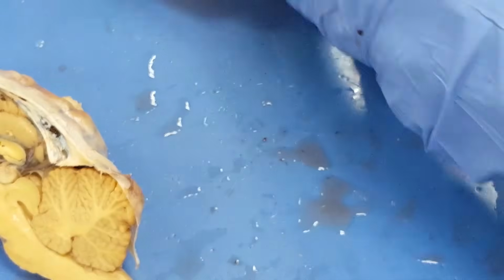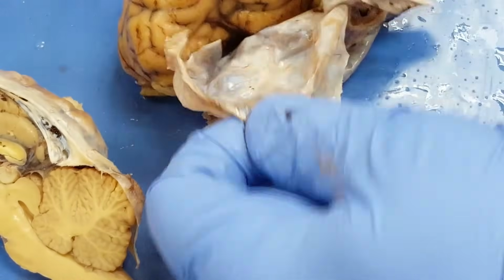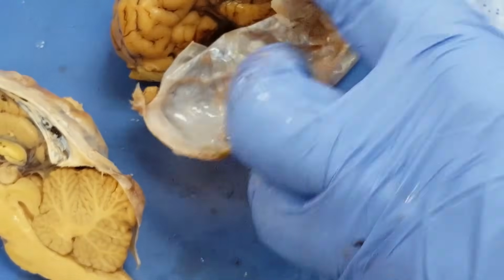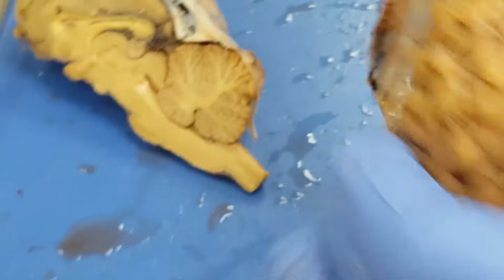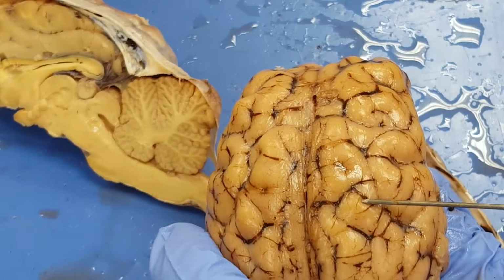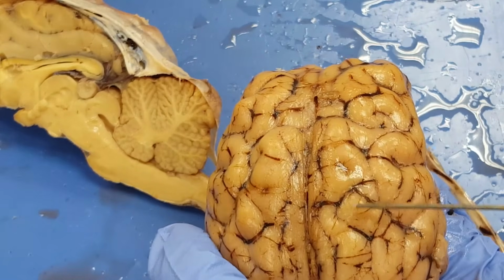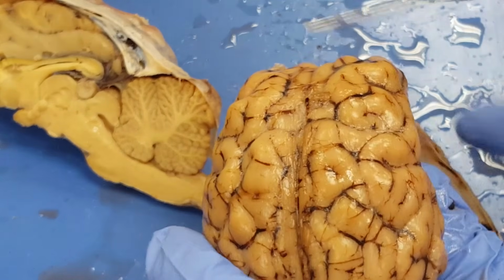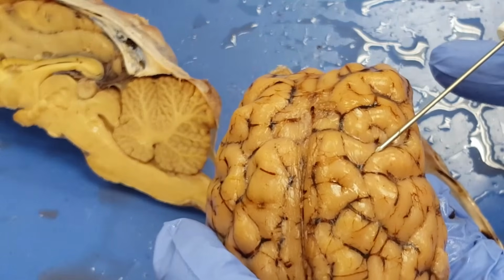All very nice here in this view, as well as a whole bunch of dura mater. I have very nicely shown here sulci, a sulcus, the depression, gyrus, the raised portion, and this just for lecture.